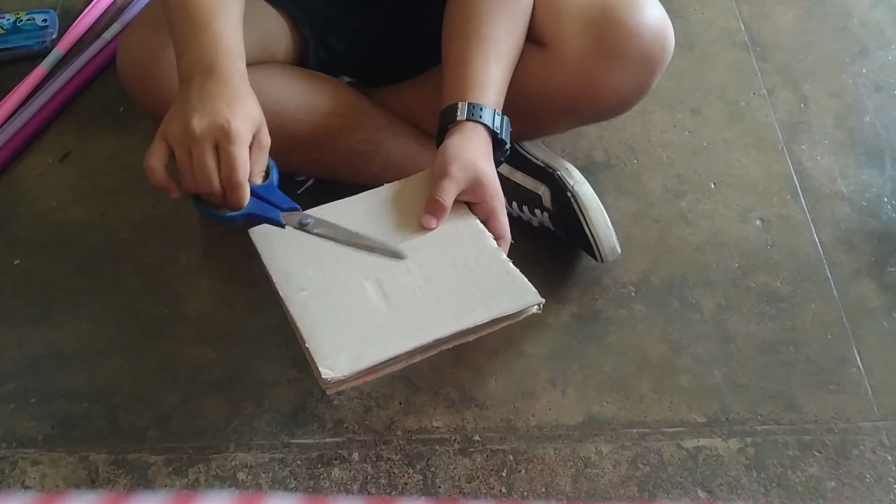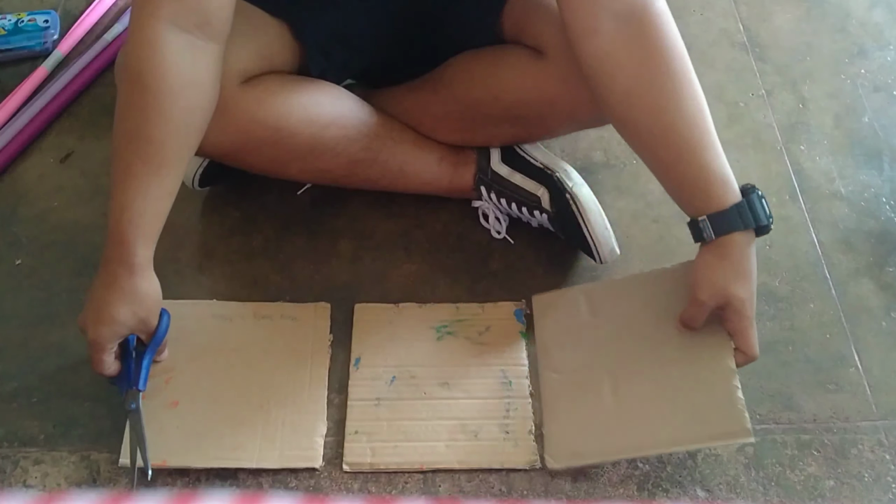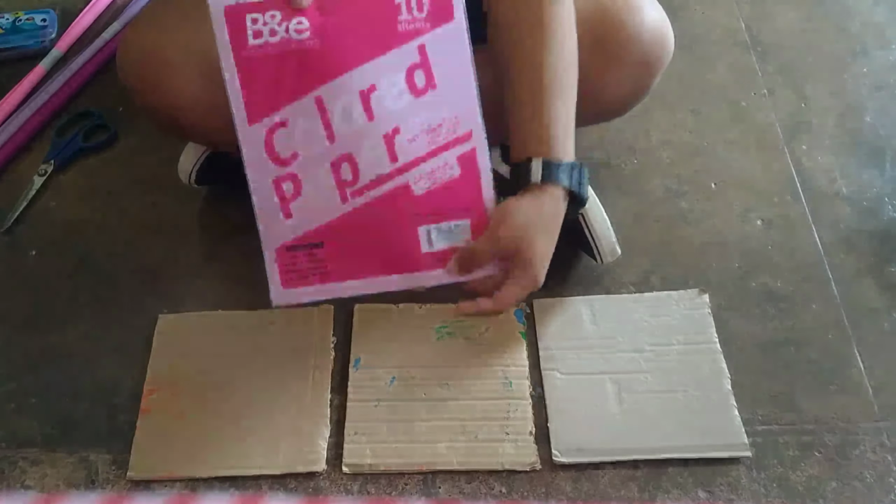In this tutorial, we are using separated cardboards, and we're going to paste colored paper in order to link them.